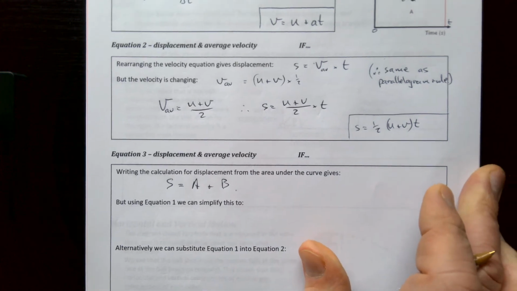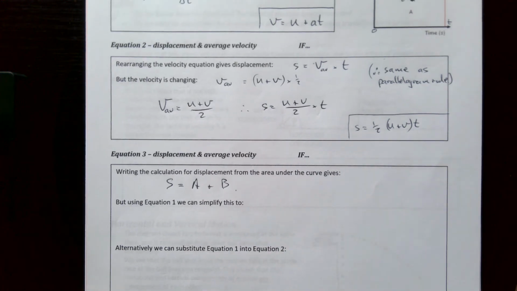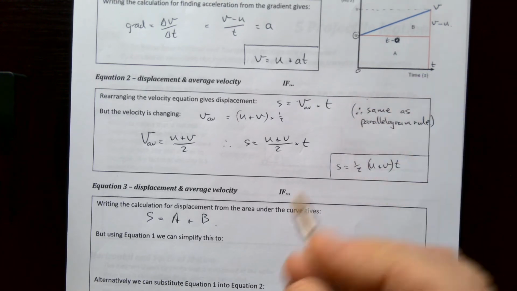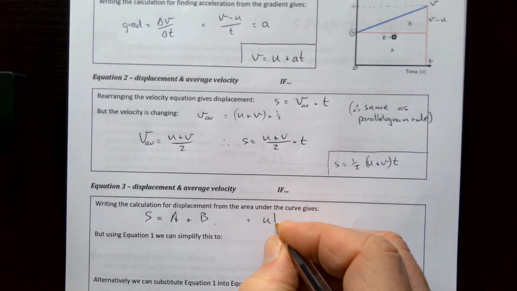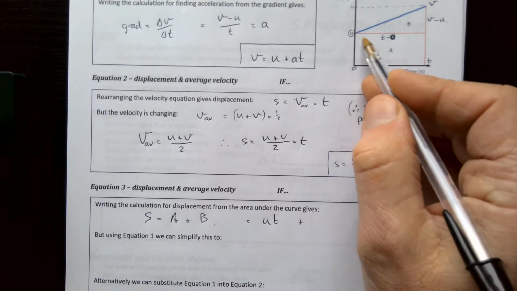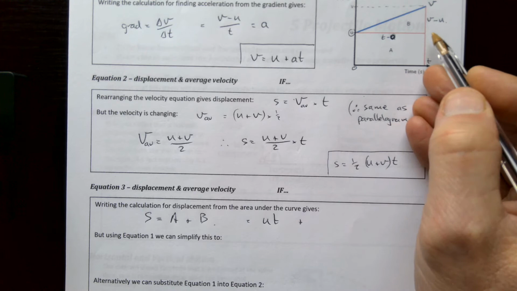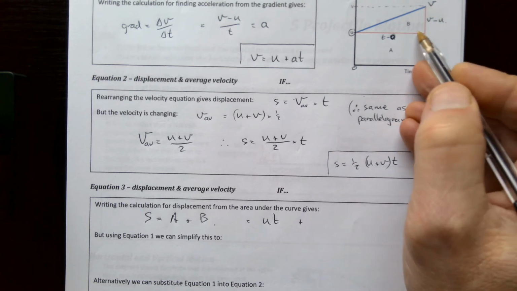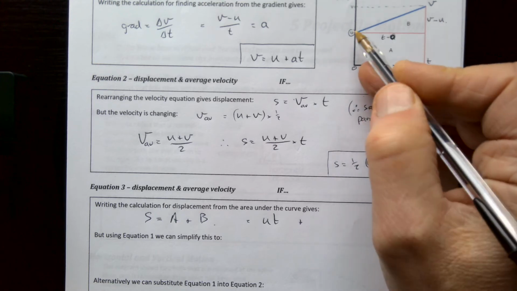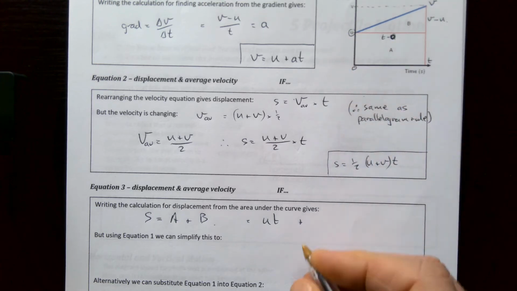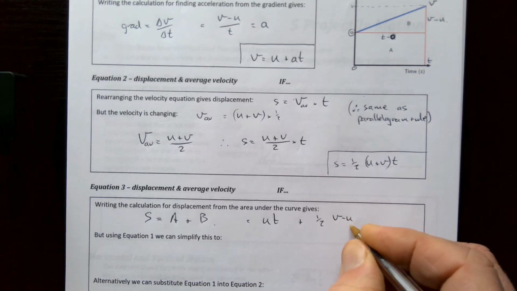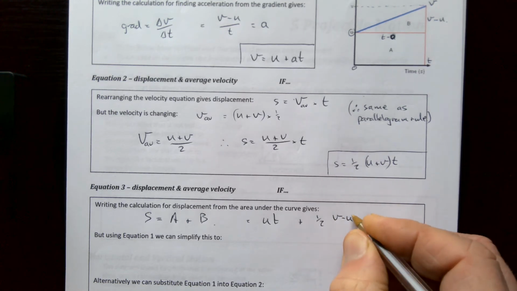What we've got for A is simply that multiplied by that. So that's going to equal UT plus, and then we've got this. Again, T minus 0, so T, times that. If we multiply those together, we end up with that rectangle at the top, and we just divide by 2. So half of V minus U, multiplied by T.